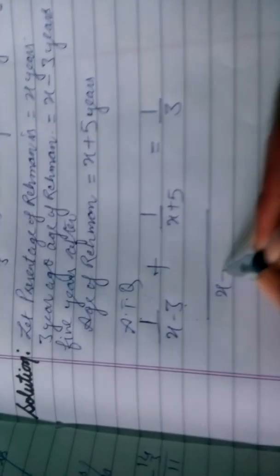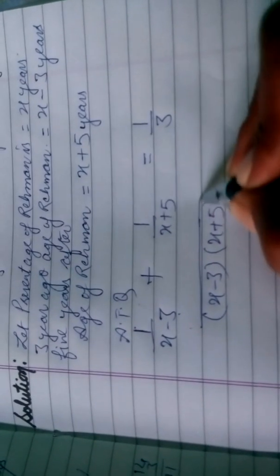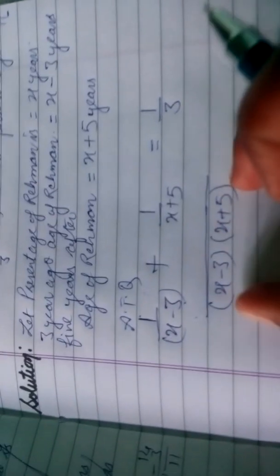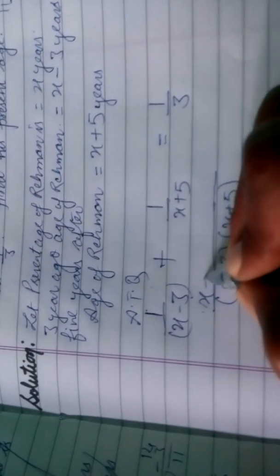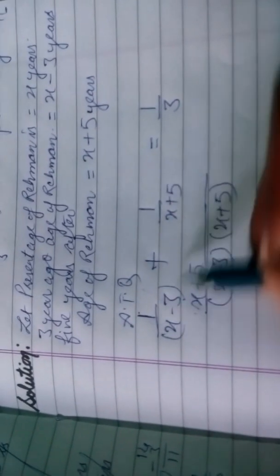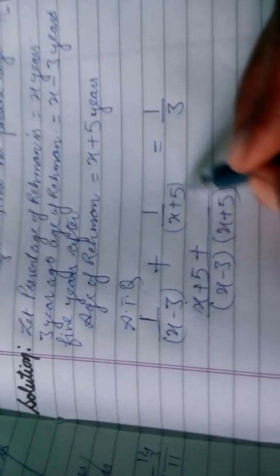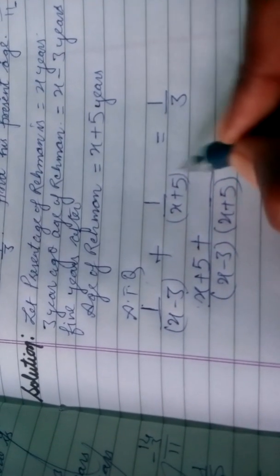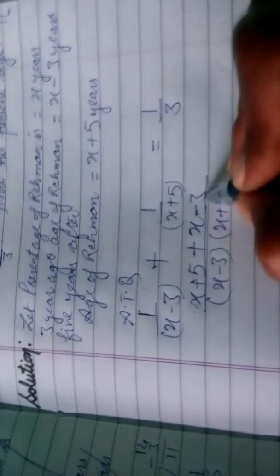Firstly, find out the LCM. The LCM will be x minus 3 into x plus 5. Here you can see that x minus 3 is already there, so we have to multiply the denominator by x plus 5 and the numerator also by x plus 5. And when we do so, 1 into x plus 5 will be x plus 5. Similarly, here again you can see that x plus 5 is already there. To make it like this, you have to multiply the denominator and numerator by x minus 3. So x minus 3, which is further equal to 1 by 3 as it is.